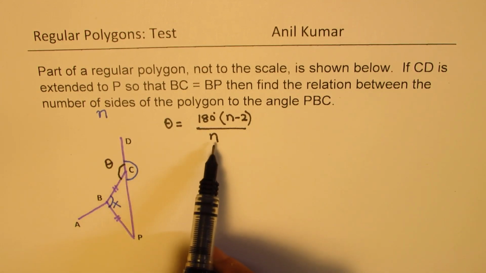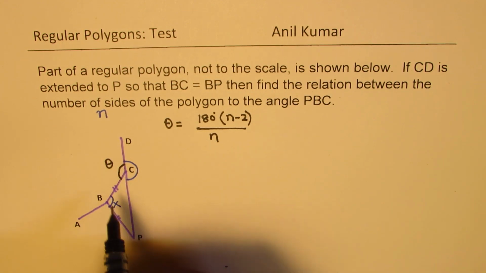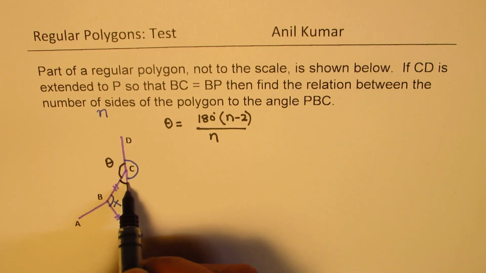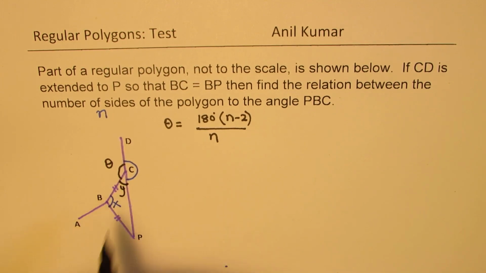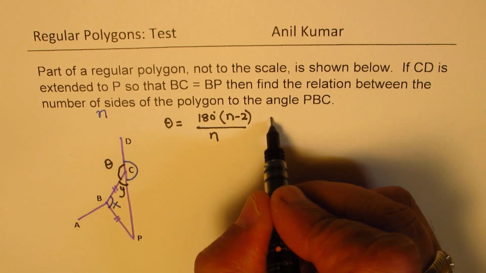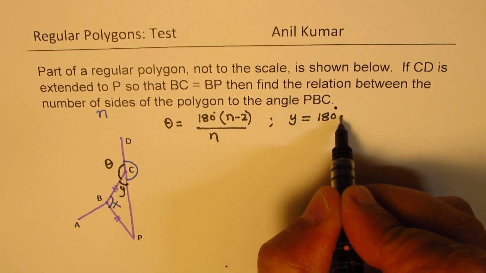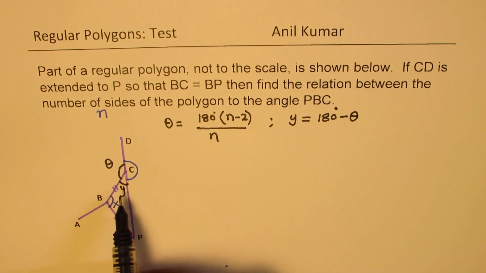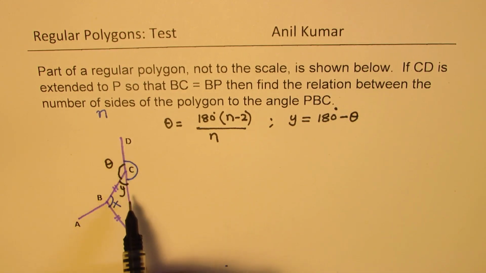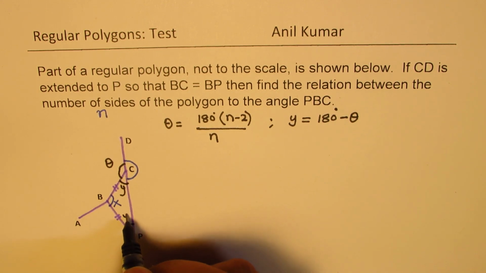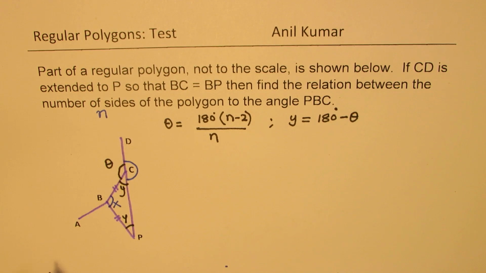Now from here we can relate theta with n, and to get a relation between theta and x, let's look into this angle. Let's call this y. In that case, angle y will be equal to 180 degrees minus theta, right? Straight line. But y is part of this isosceles triangle, and therefore this angle will also be y. Now, how do you relate y with x?